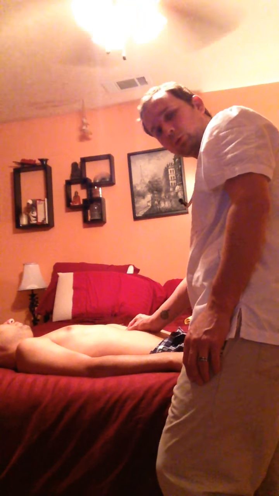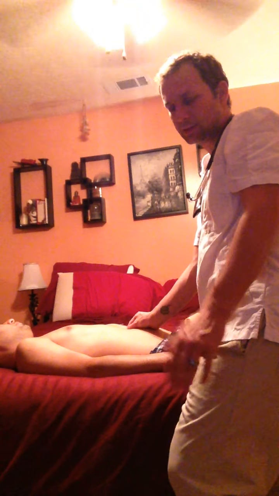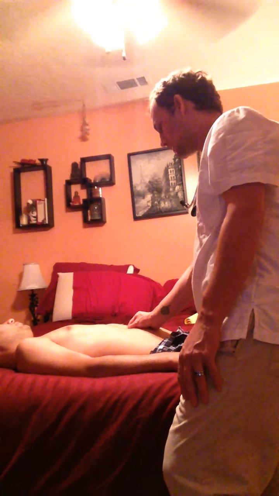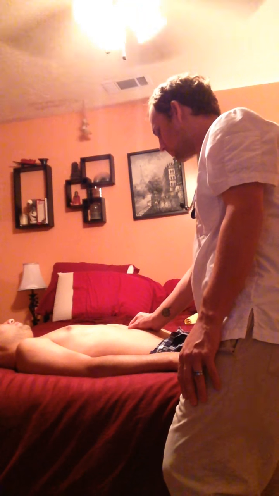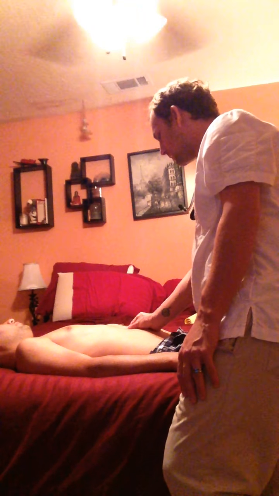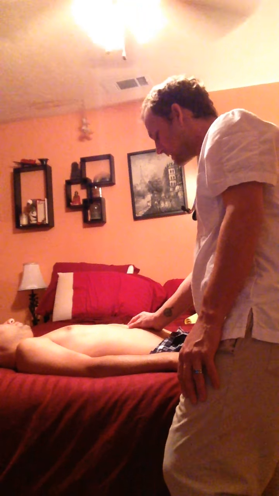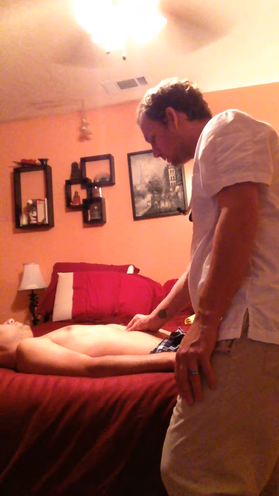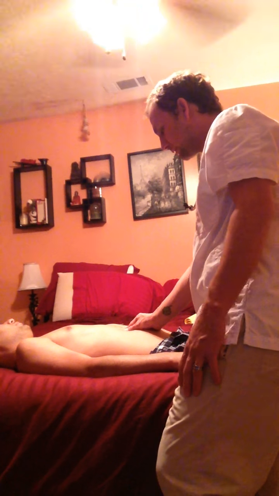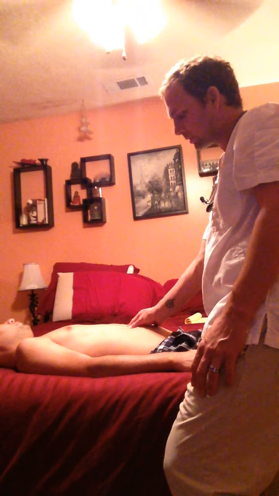Now if it was abnormal, that would indicate a possible aortic aneurysm or some type of portal hypertension, and it would push your fingers out laterally. And you would definitely want to refer this to the doctor and get something done about that.